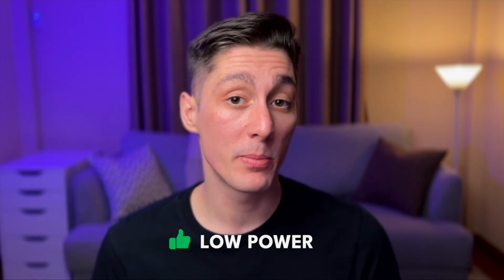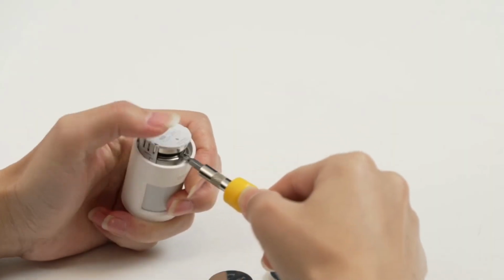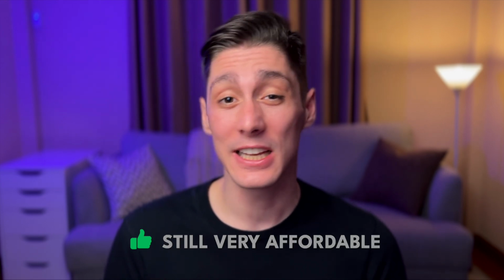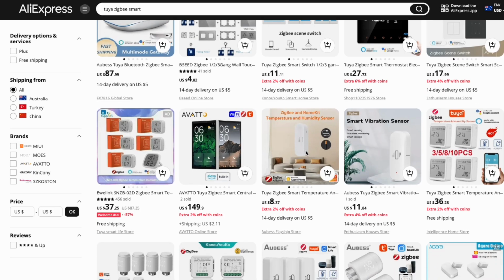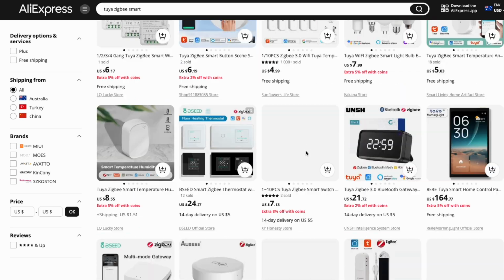It's also a low power protocol, which again makes it great for small wireless devices, and you can expect battery life of up to 1 to 2 years, depending on the type of device. Zigbee is also a very affordable protocol, and while it might be slightly more expensive than Wi-Fi and Bluetooth, this difference is negligible for what it offers in comparison. And if you're willing to import Zigbee devices from places like China, you can get some insane deals on these devices, especially if you use sites like AliExpress.